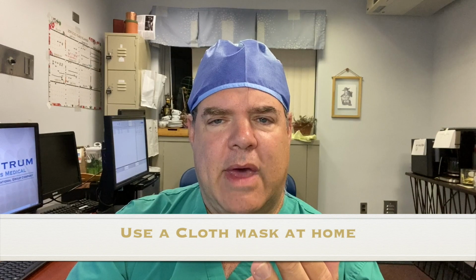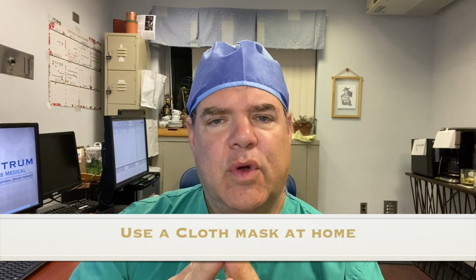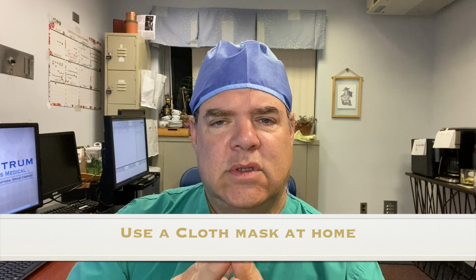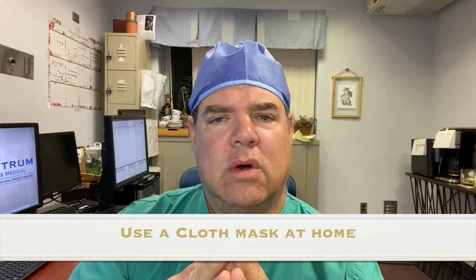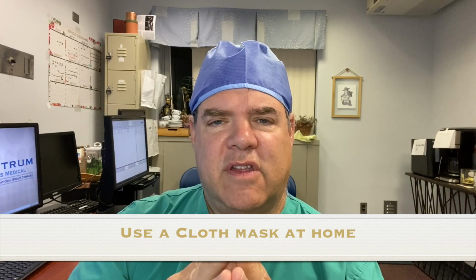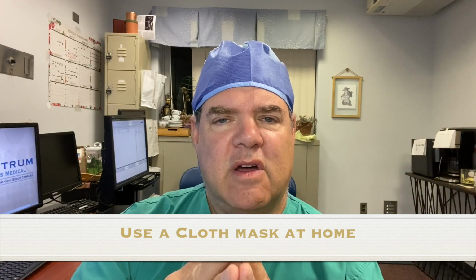The third thing that's very important when you're in quarantine is to use a mask. You can use a cloth mask if you're at home. You want to make sure that whenever you're in proximity to any individual in your family, you have a mask on.